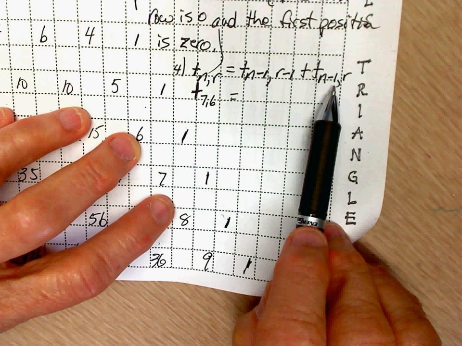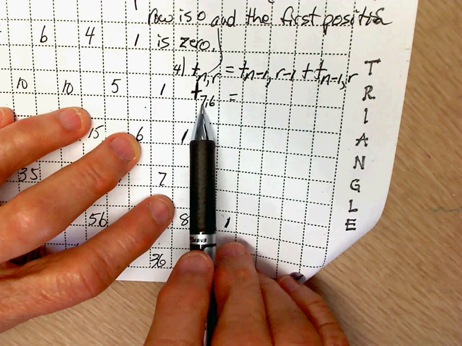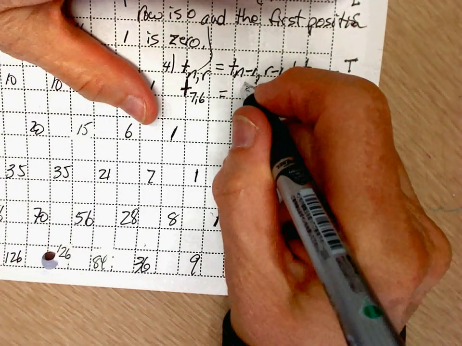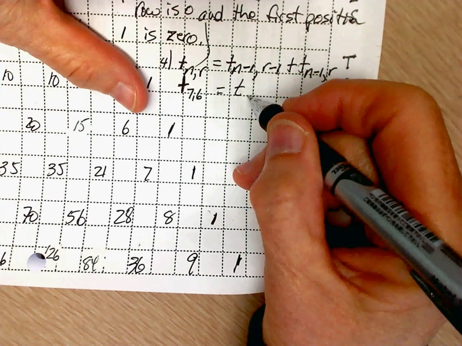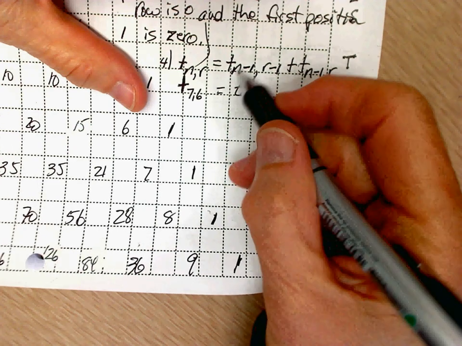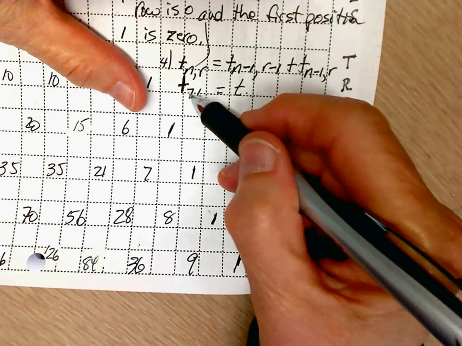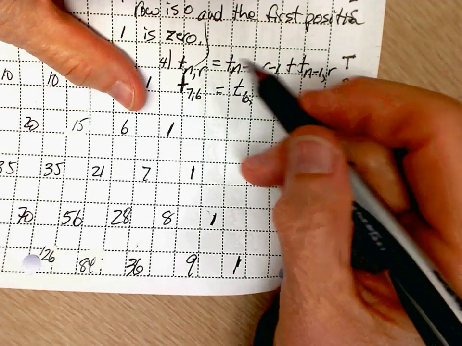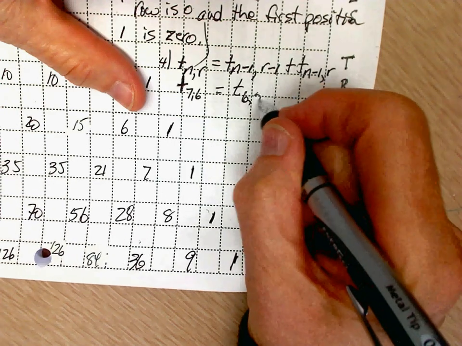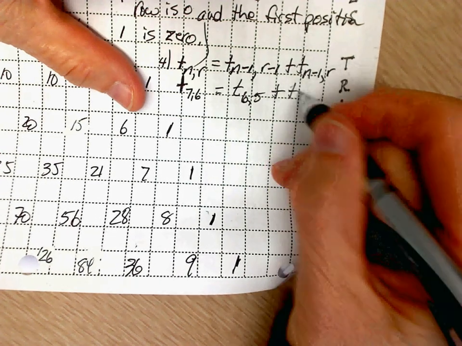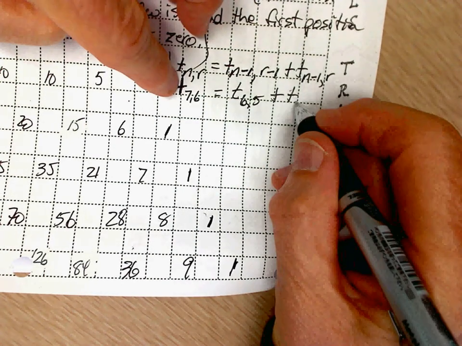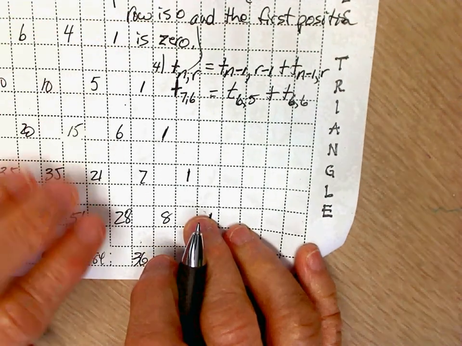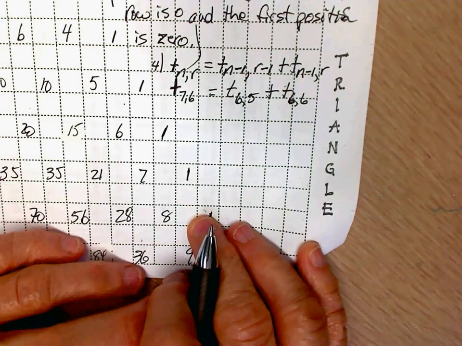So if I want the term subscript 7 comma 6, I would have to add what two terms? Well, if n is 7, then n minus 1 is 6. And if r is 6, then r minus 1 is 5, plus, well, if n is 7, n minus 1 is 6, and if r is 6, then r is 6. See how you can write it using Pascal's formula? Yeah, absolutely.